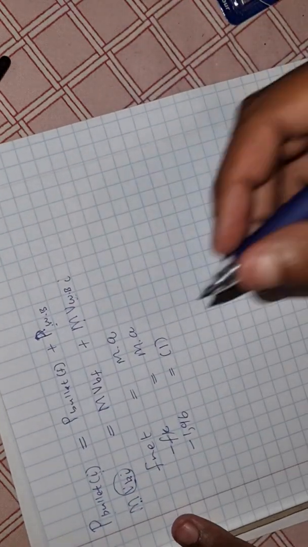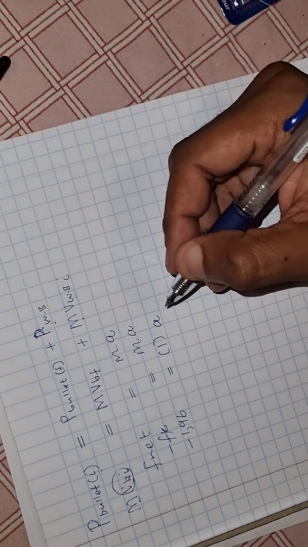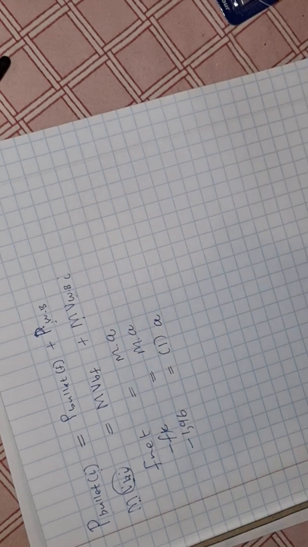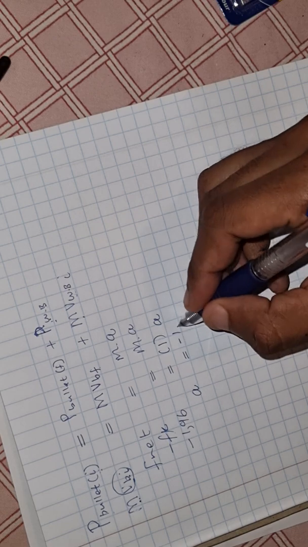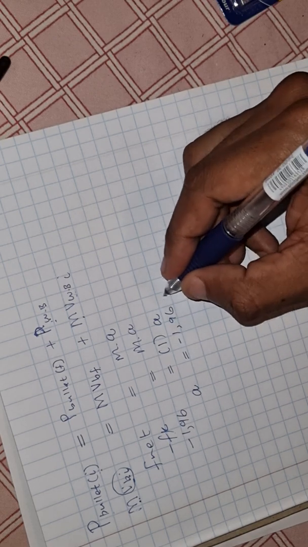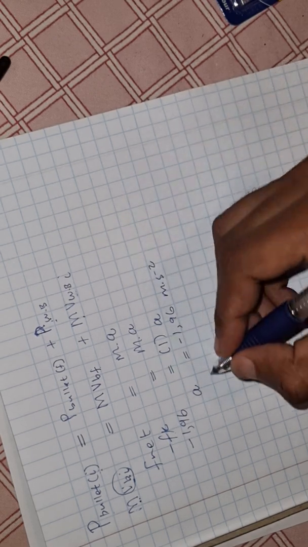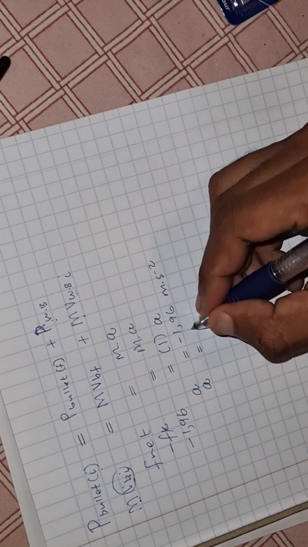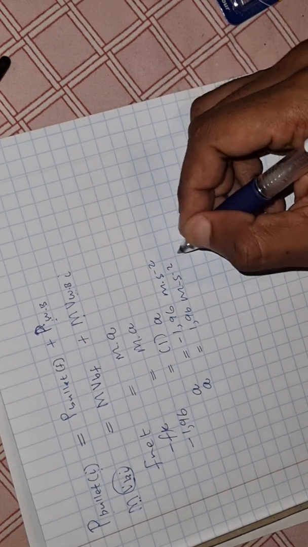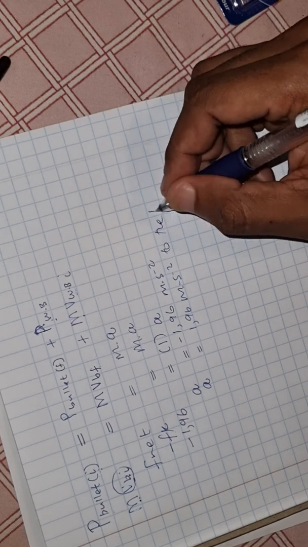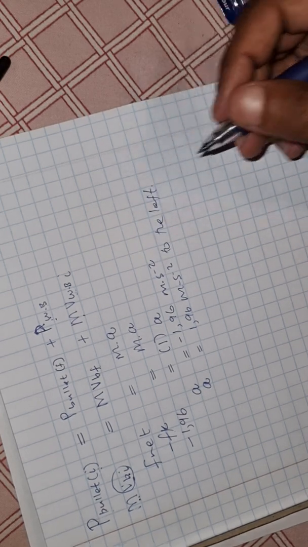It's 1 kilogram multiplied by the acceleration. Now, what is the magnitude of the acceleration? Acceleration is equal to negative 1,96 meters per second squared, meaning acceleration is 1,96 meters per second squared to the left, or you can just simply write to the opposite direction.